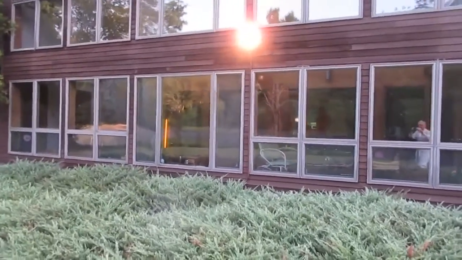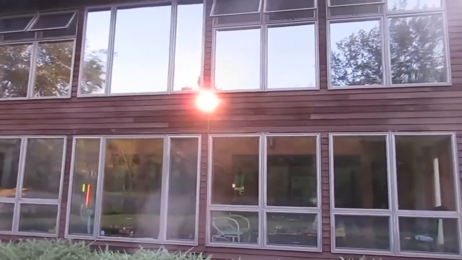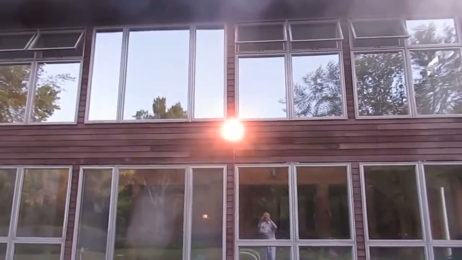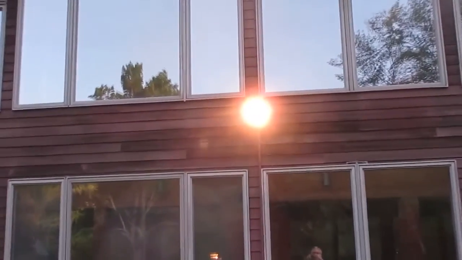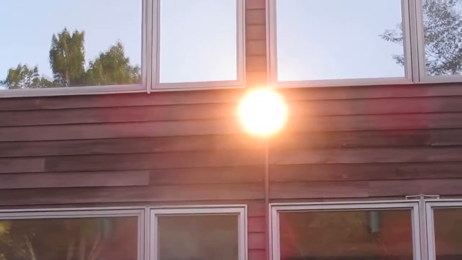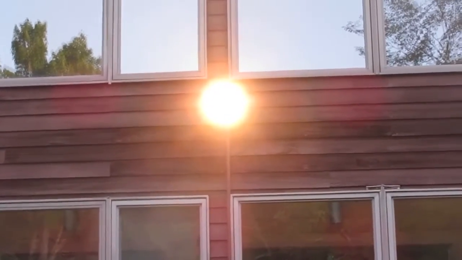If I go straight into it, it will probably blast. Very bright. It's about 300 watts.